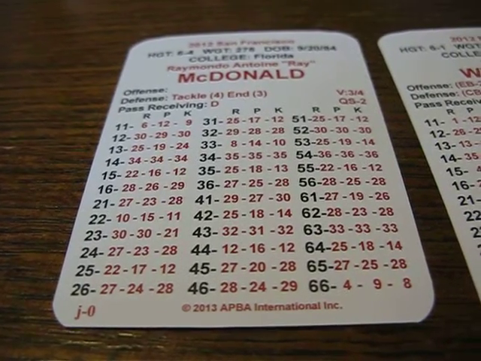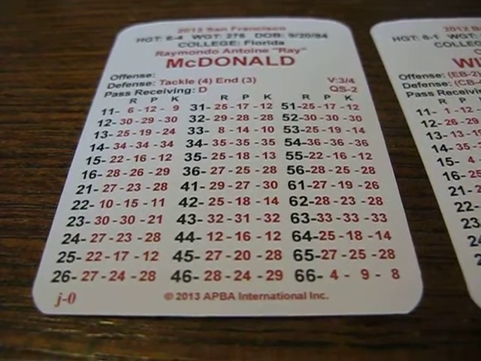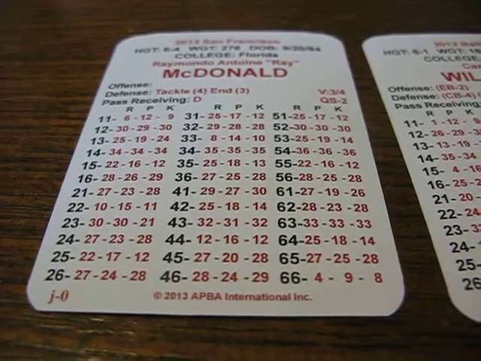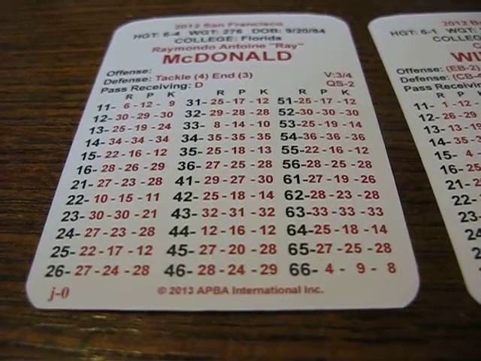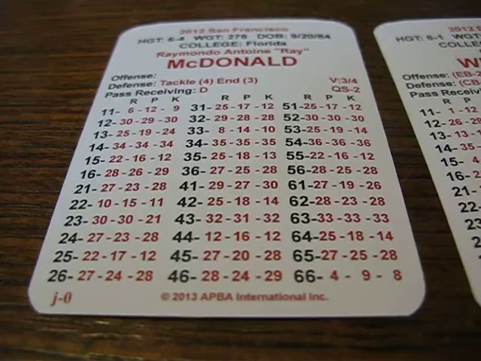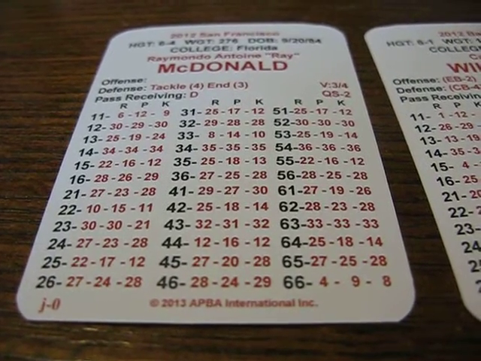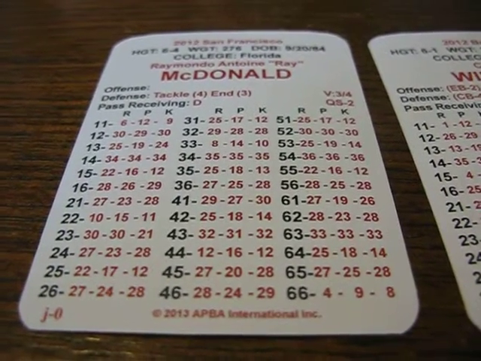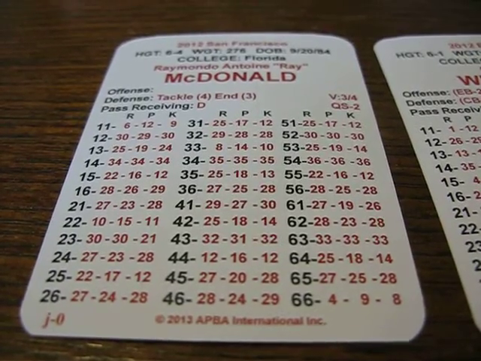So if he's identified as being injured and you go to the appropriate boards and roll the dice and it says he's out for the remainder of the game, you just ignore that, because J0, he has to sit for one play.